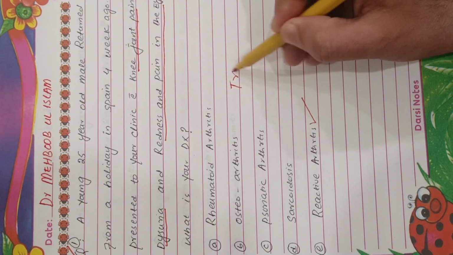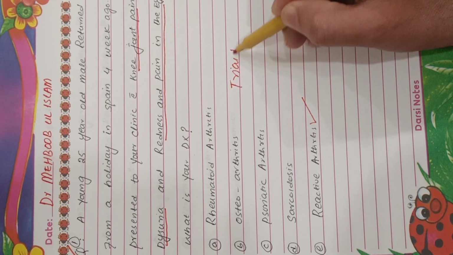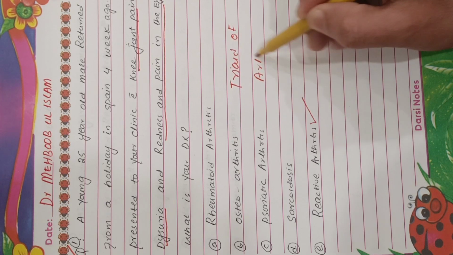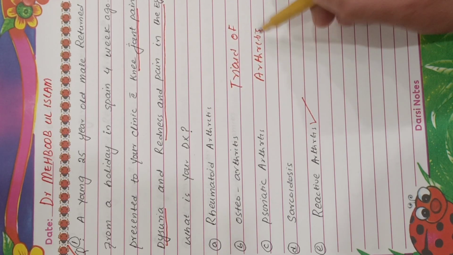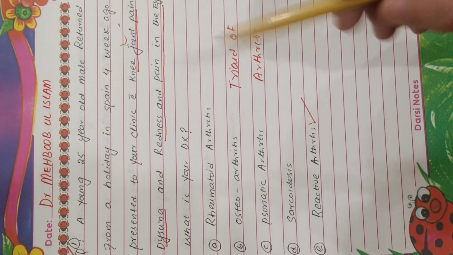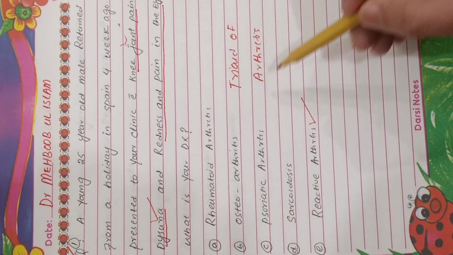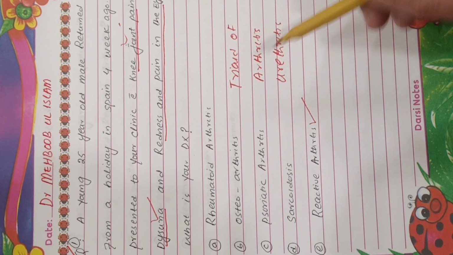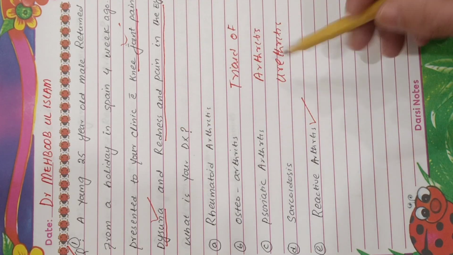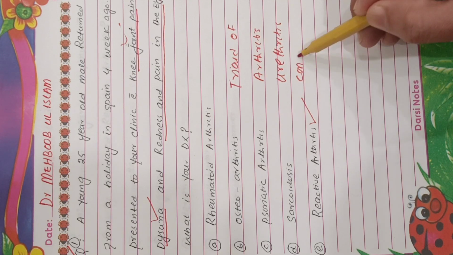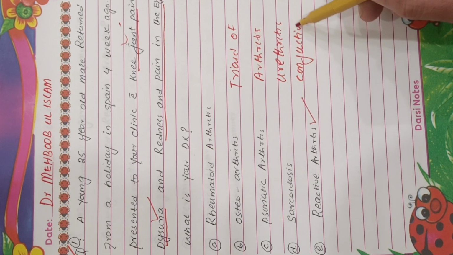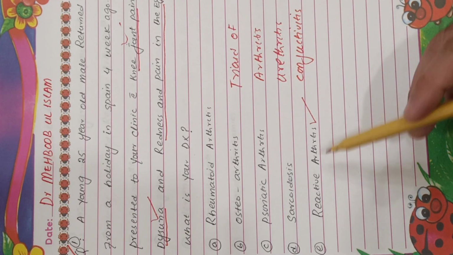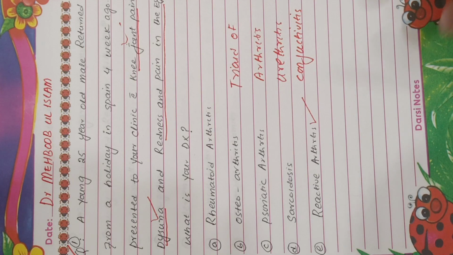Triad of arthritis, that is knee joint pain, dysuria, urethritis, and redness and pain in the eye, that is conjunctivitis. So this triad is for reactive arthritis. So the best option here is option E.